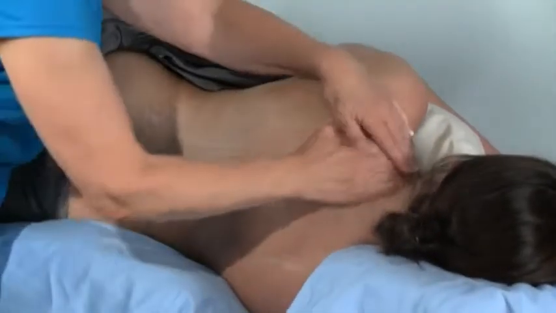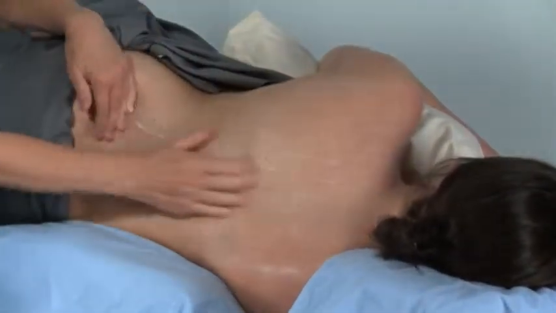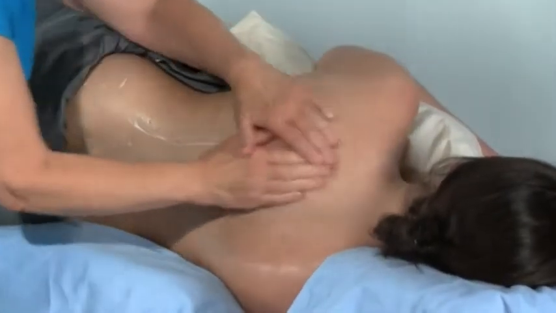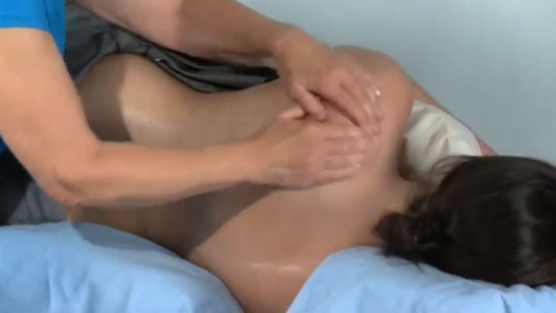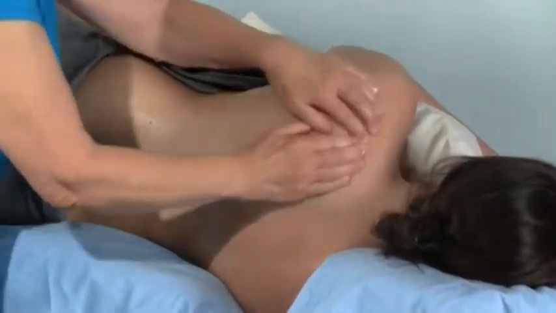And as you work here, the same kinds of techniques that you might use with your clients were you to have her in the prone position will work sidelying as well.